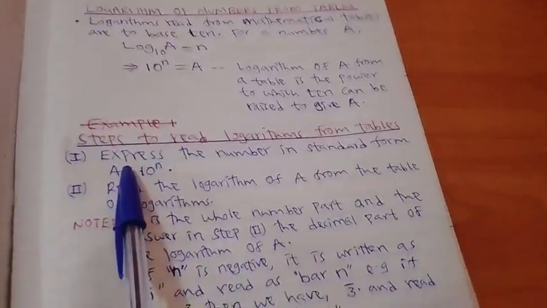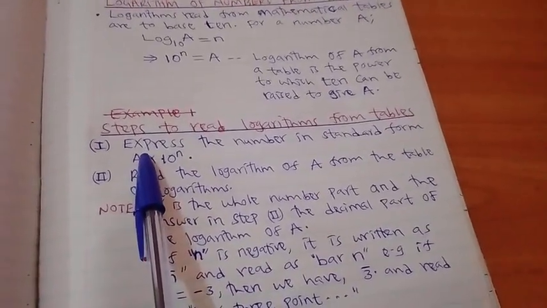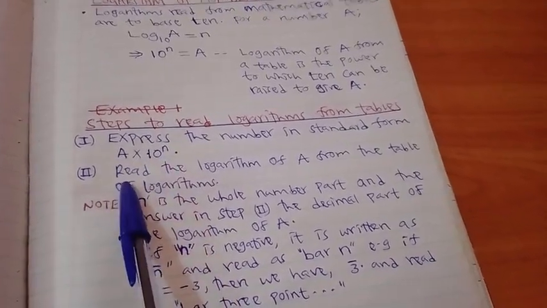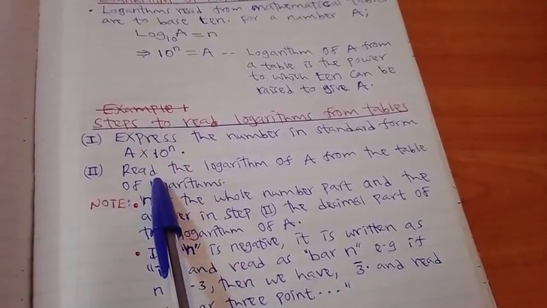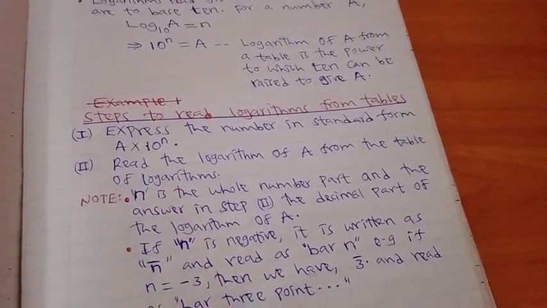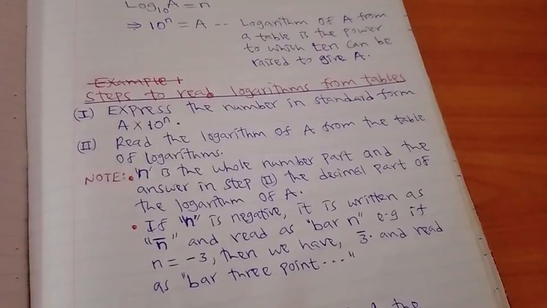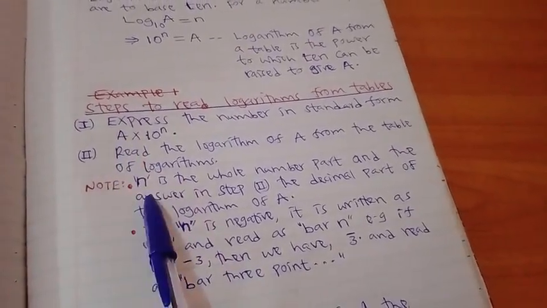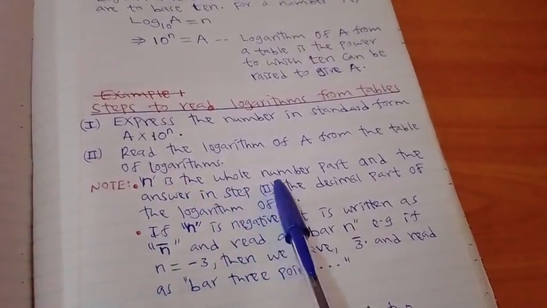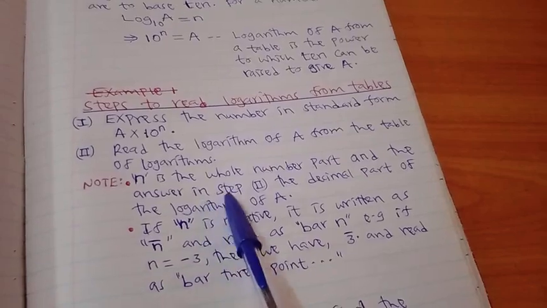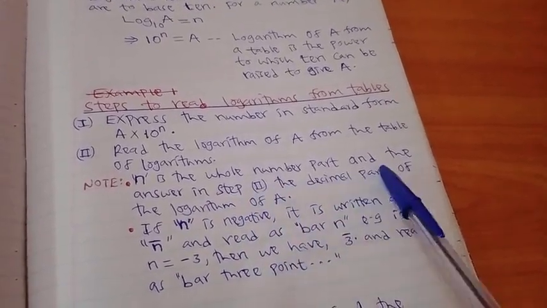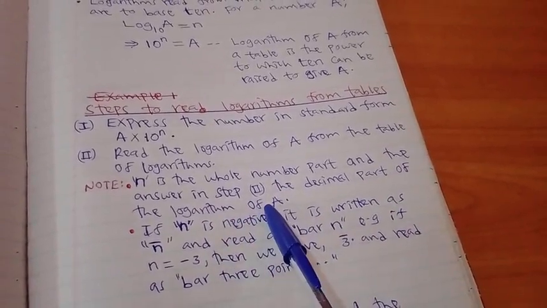Steps to read the logarithm from tables. Step 1: Express the number in standard form, that is a times 10 power n. Step 2: Read the logarithm of a from the table of logarithms. Note that n is the whole number part of the logarithm, or of the answer, and then the decimal part is the logarithm of a.